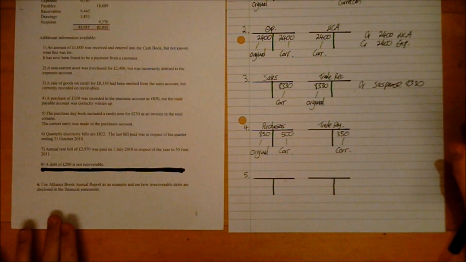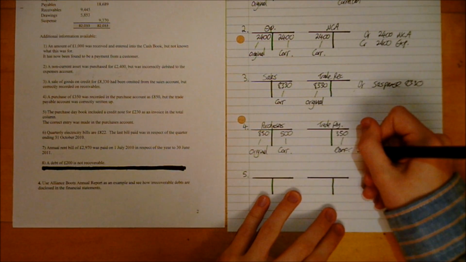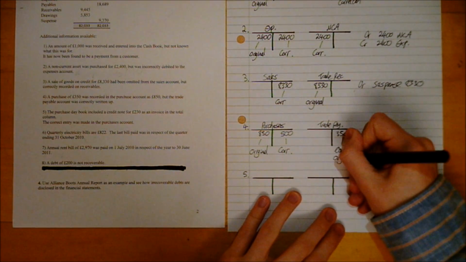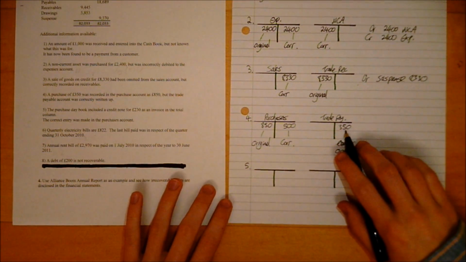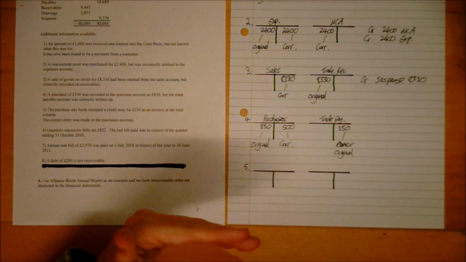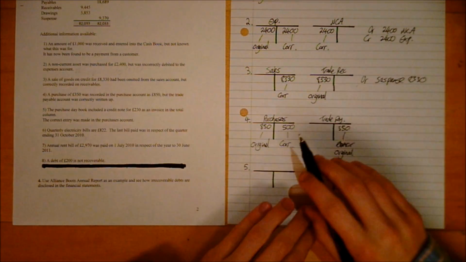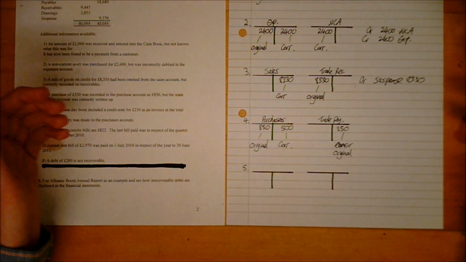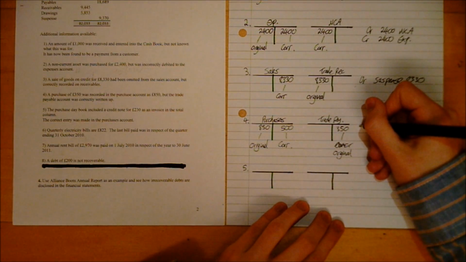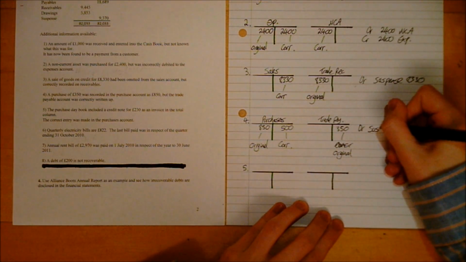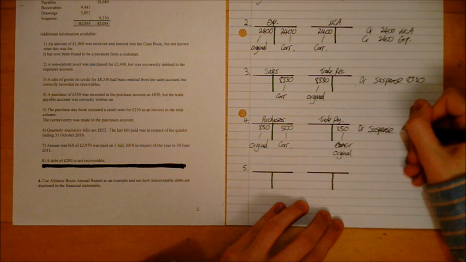That's not a correction. Sorry, that's an original, because that's a liability, £350. We owe people money, so it's going to be on the credit side. So we've only got one correction once again, which is our purchases. So we're going to have to debit our suspense because we've credited something. So we're going to debit our suspense 500.